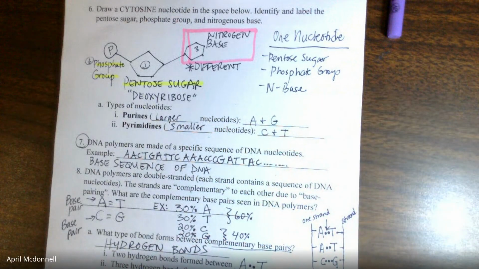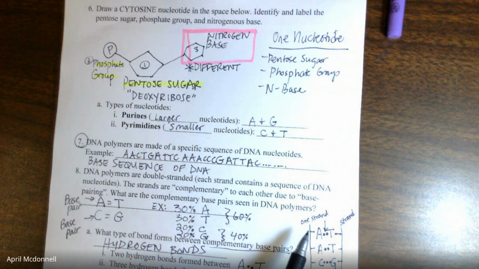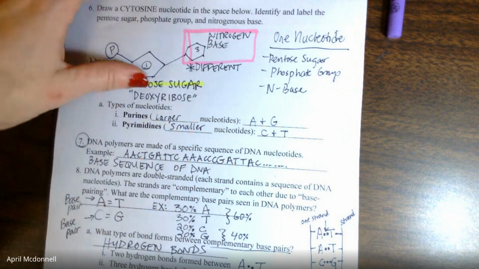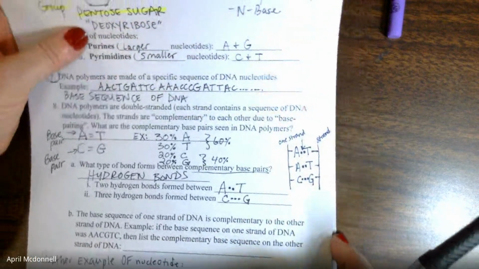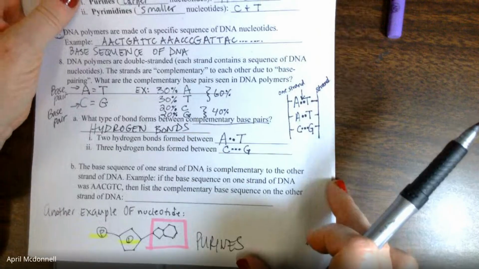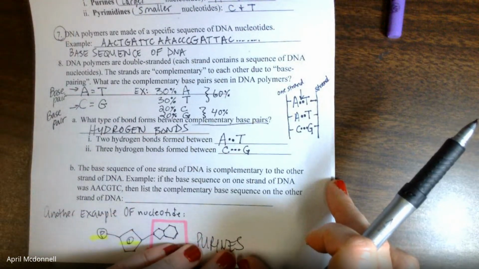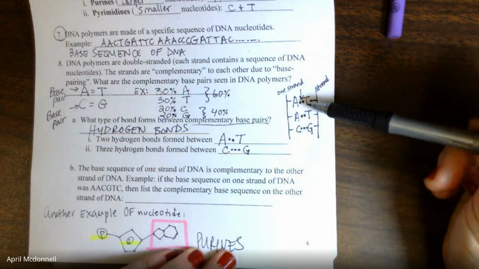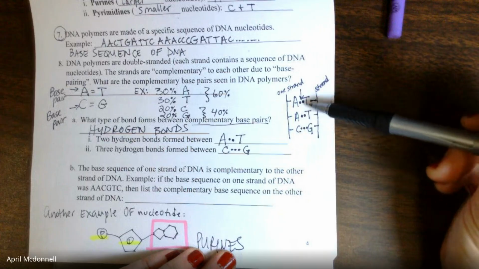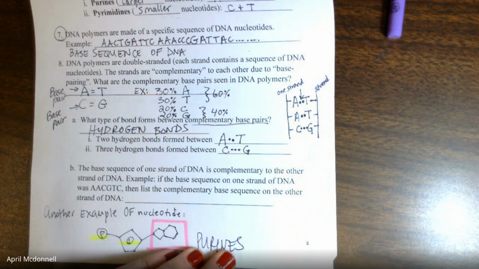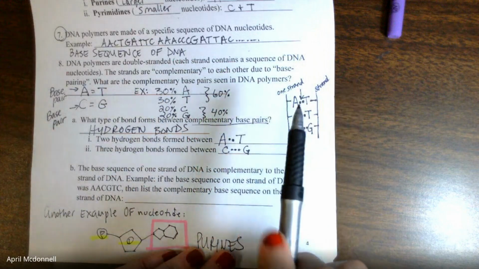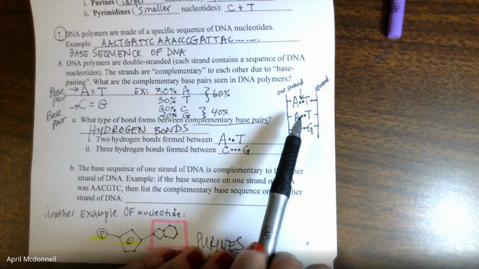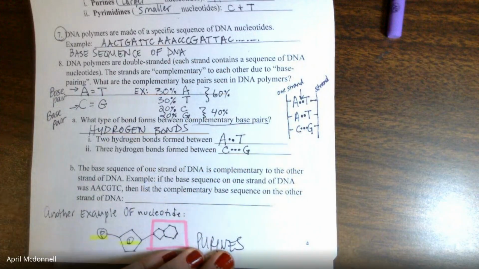So please make sure you know that DNA is a double-stranded molecule. It's made of two strands, and the sequence on each strand is going to be complementary to each other. So we have 1, 2, 3 base pairs that we see in our DNA molecule diagram that I drew. The first base pair is A and T. The second base pair is A and T, and then the third base pair is C and G.